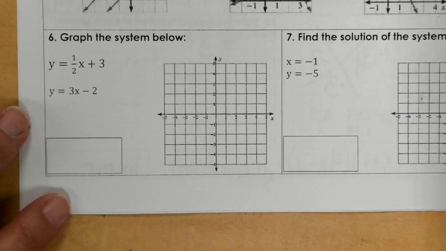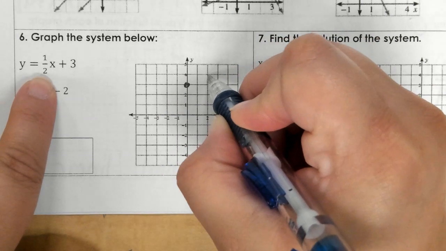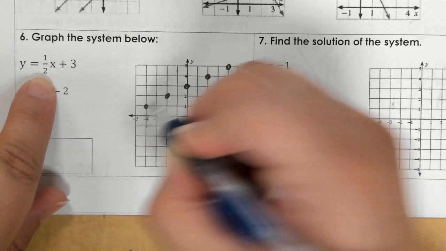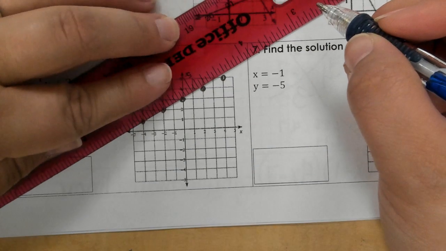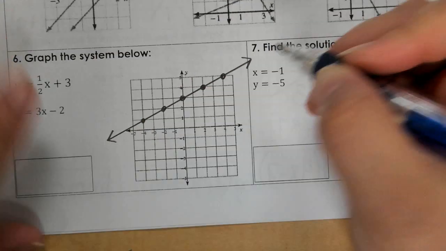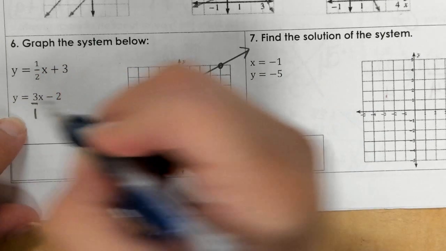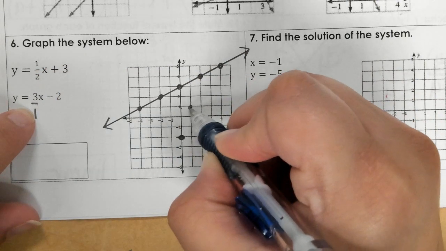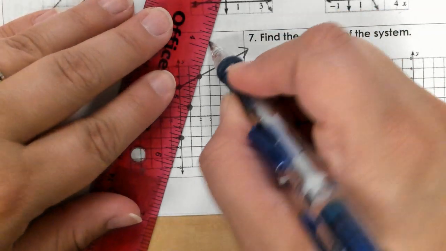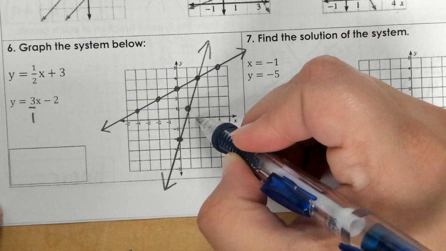Okay, in number 6, you're just going to graph the two lines, so it's running at 3. I'm going to go up 1, right 2, and down 1, left 2. For this one, we're going to go to negative 2 on the y-axis, and the slope here is 3 over 1. So up 3, right 1. And then the point would be 2, 4.